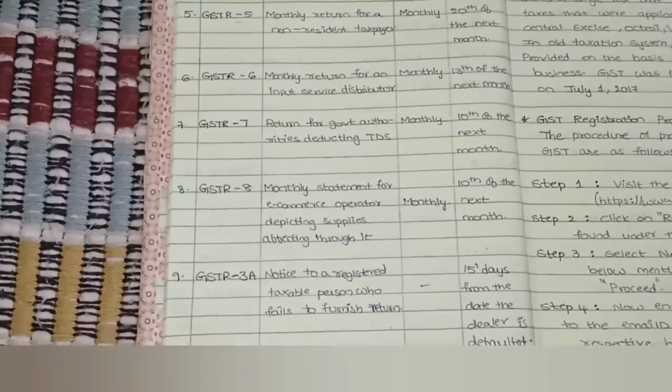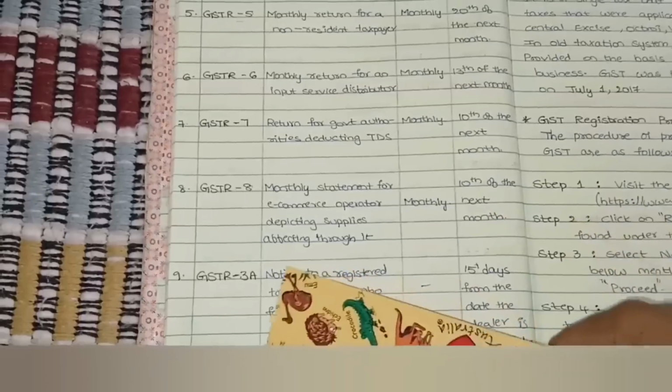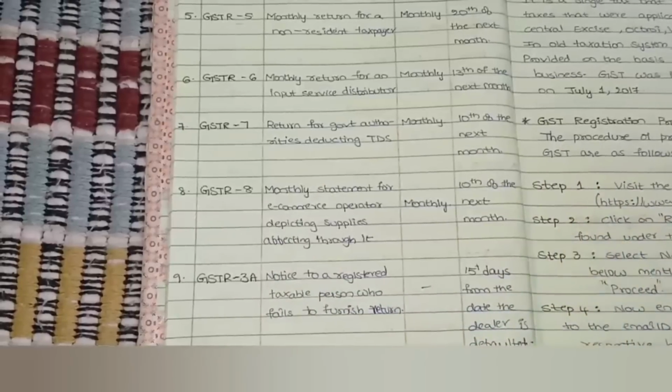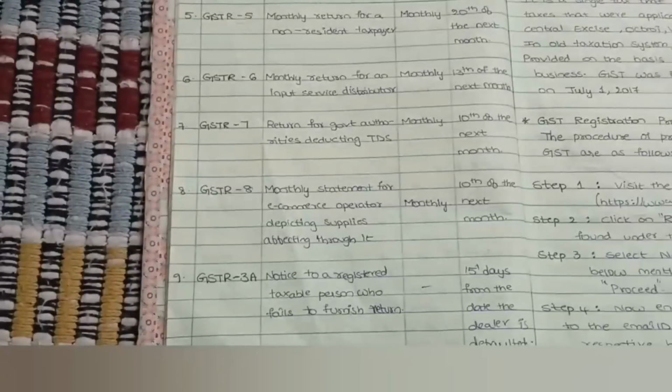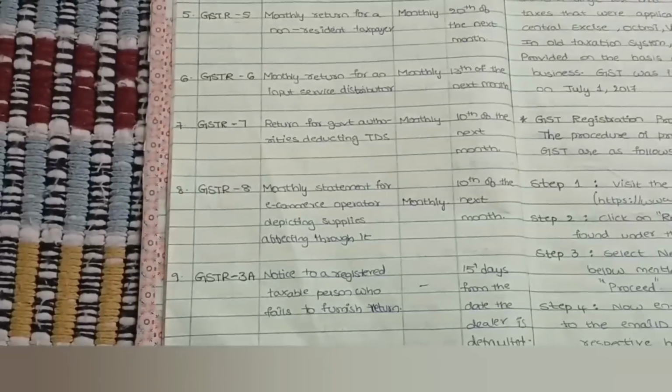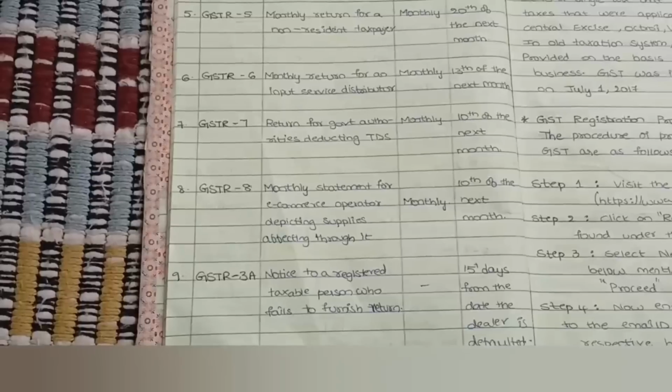And the last one is GSTR 3A. Okay, so this is for a person who, for example, has to pay an amount on a monthly basis, and after the due date is finished, if he is not paying, he will get a notice under GSTR 3A. So 15 days from the date the dealer has defaulted, if he is not paying, he will get fined. So this is the GSTR answer. I hope you have got clarity.